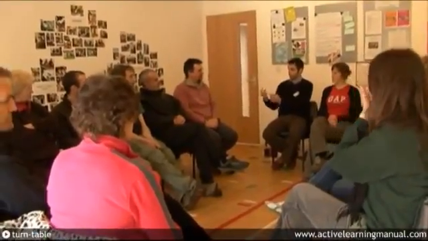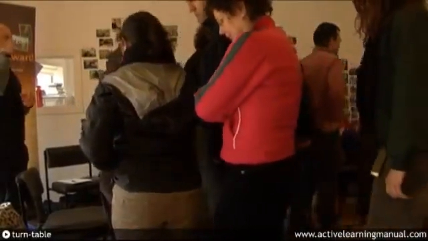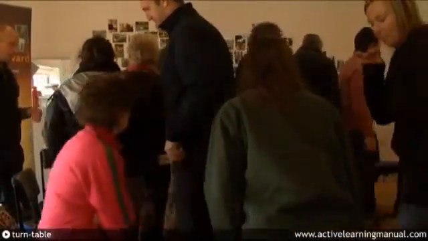Another lively group discussion method is turntable. This method allows people to view things from 2 or 3 different perspectives. Everyone gets a chance to speak on all sides of the discussion as they move around the circle.